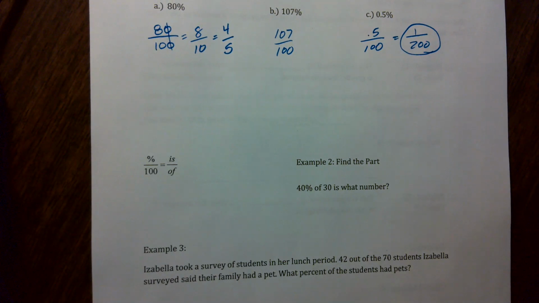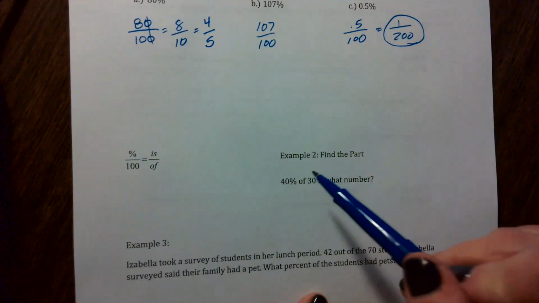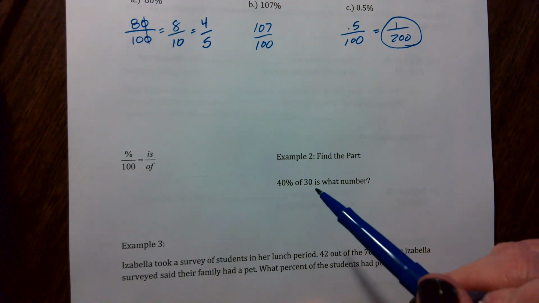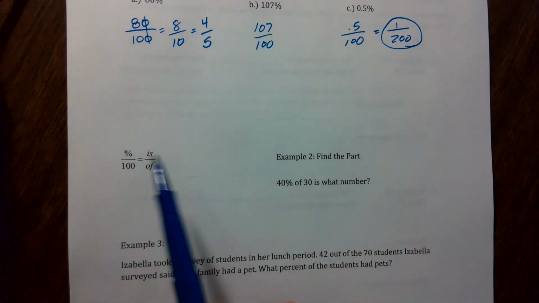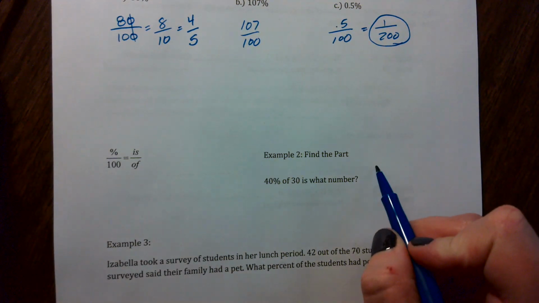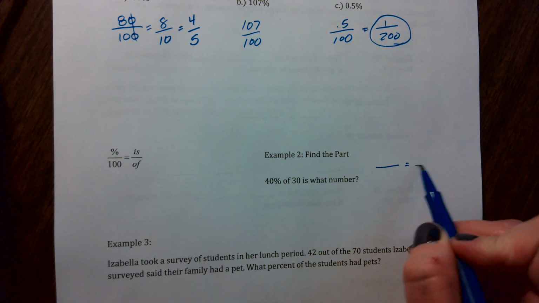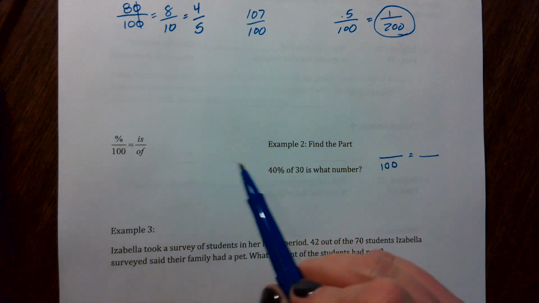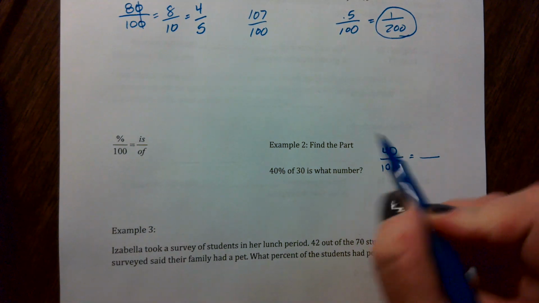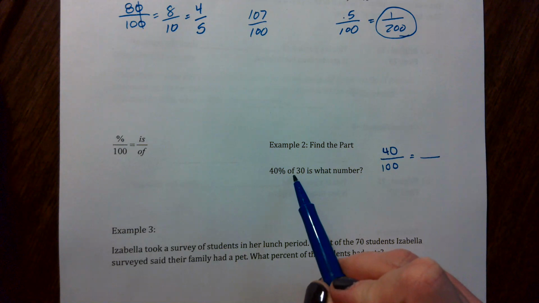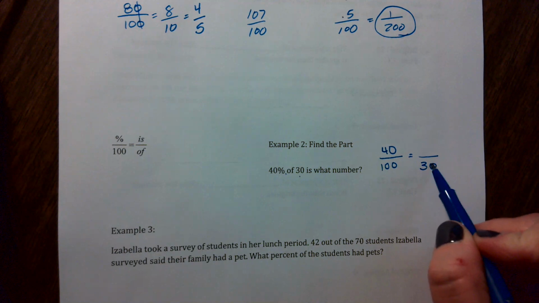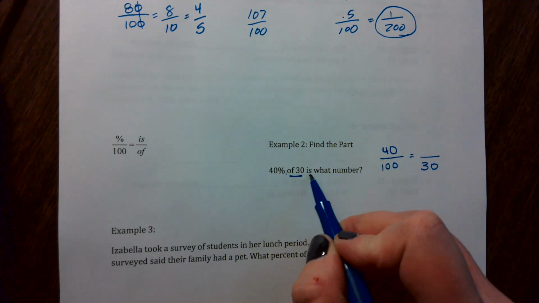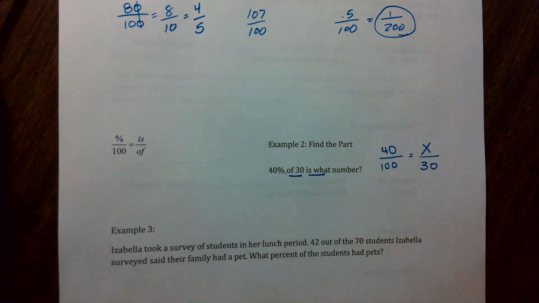Example 2, find the part. I don't think this got cut off. Find the part. 40% of 30 is what number? So we're going to use this over here. Find the part that's missing maybe. So 100 is 100, okay, percent. 40% is of. Okay, 40% of 30, of is what? Is goes up here.